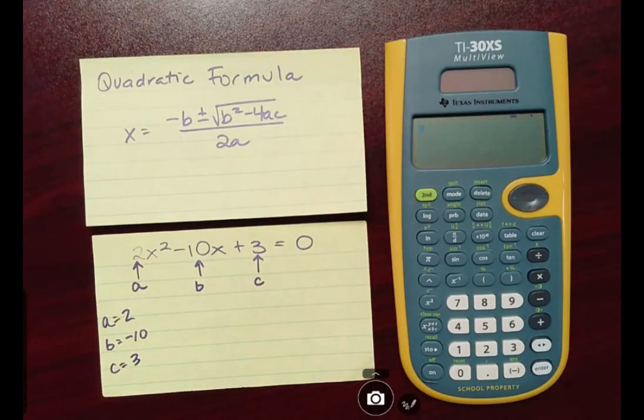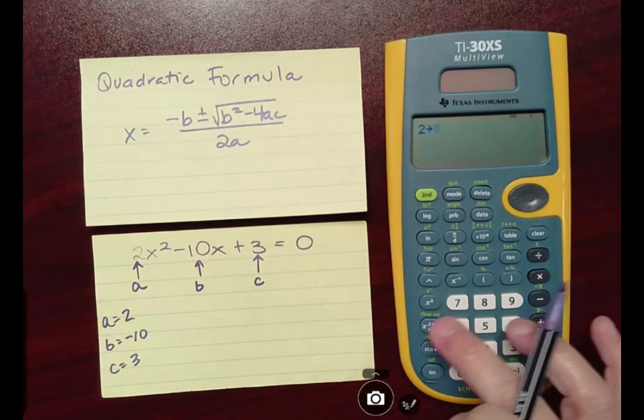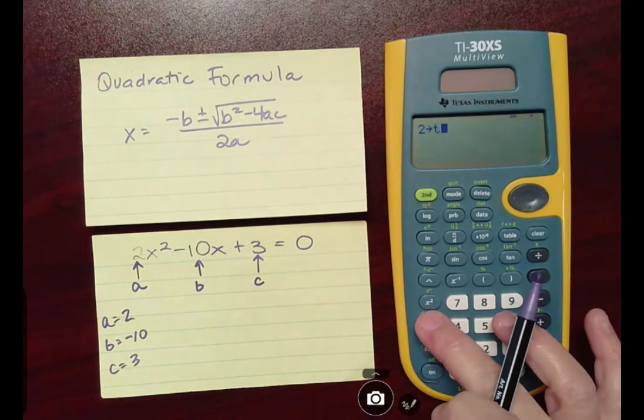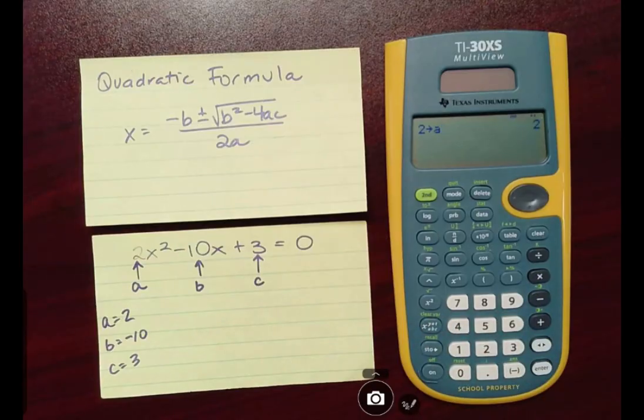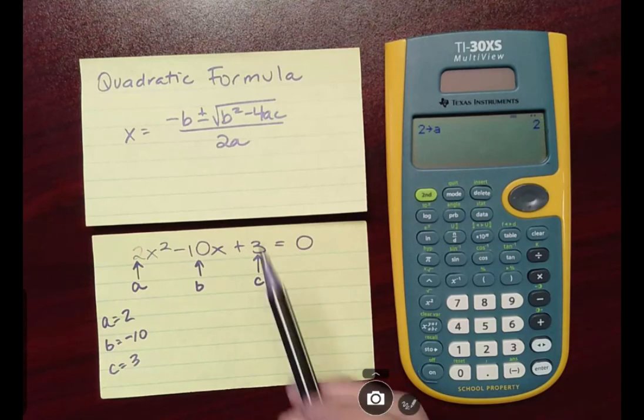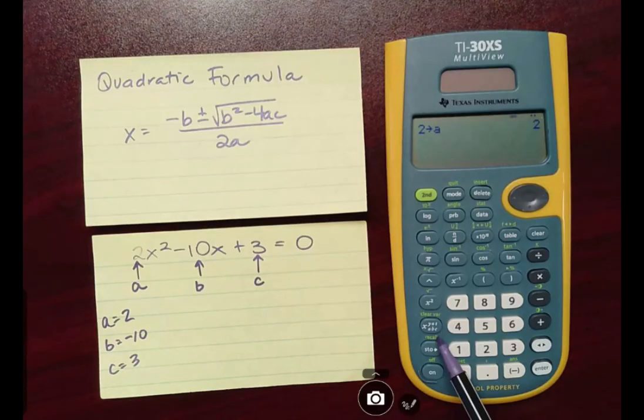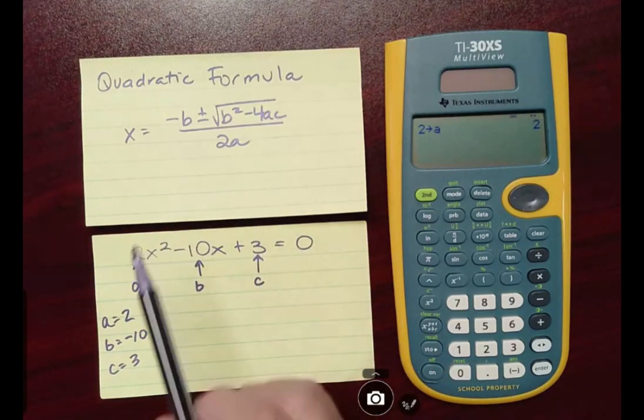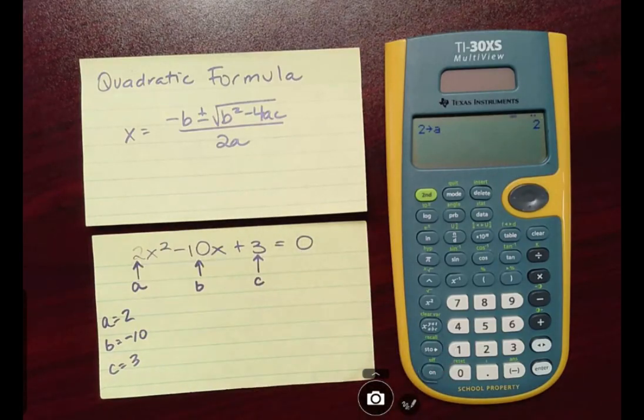So I'm going to store those numbers, those values for the variable. 2 store x, y, z, t, a. Now this is one of the only times I say go ahead and use a, b, and c instead of changing things to x, y, and z. Because if I change them to x, y, and z, so that I don't have to punch as many buttons on the calculator, I have to change it in the quadratic formula, and there's a possible source of error when I'm changing my variables. So I'm going to leave it a, b, and c.